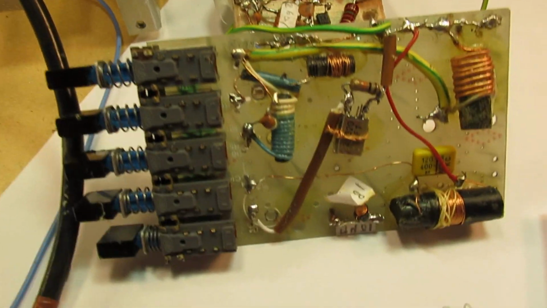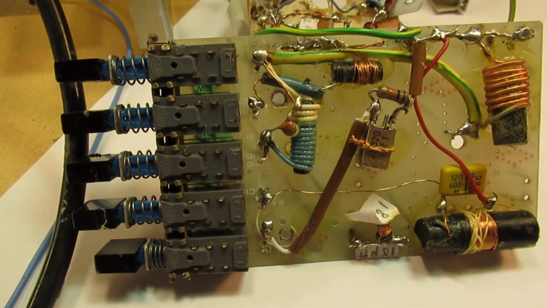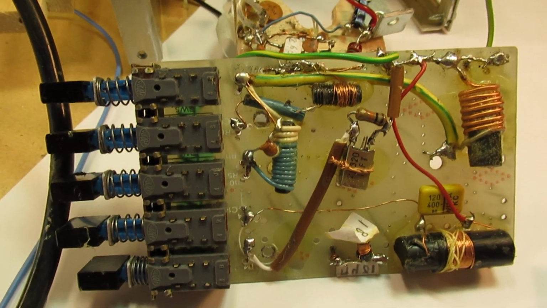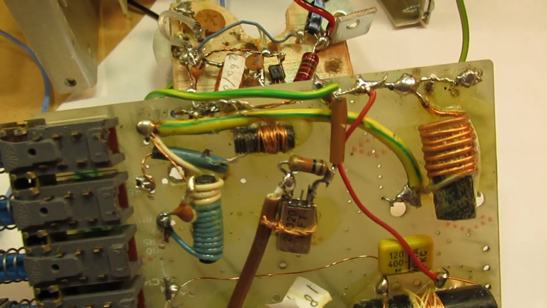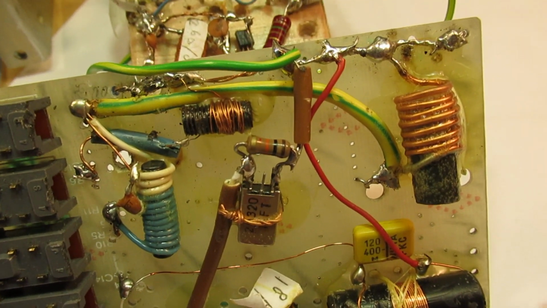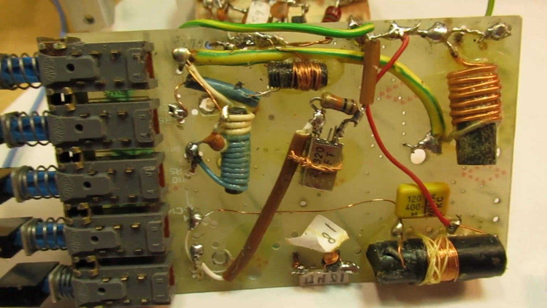Here you see all the coils that belong to that oscillator. I've all wound them myself. You can surely see it. Lacquered copper wire, some glue to fix it properly, and then to get to all the frequency bands. And they are here.